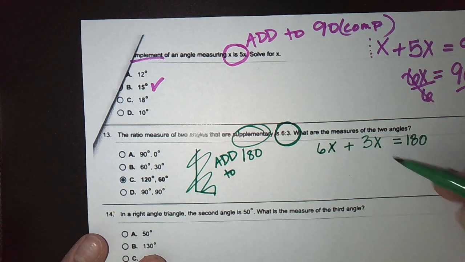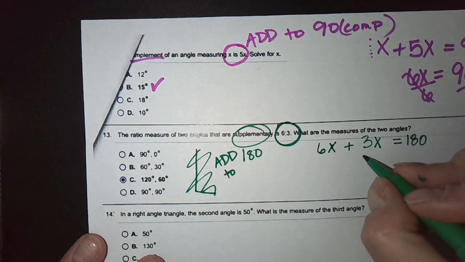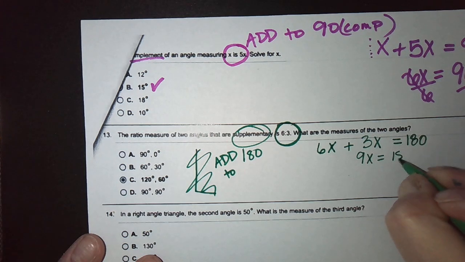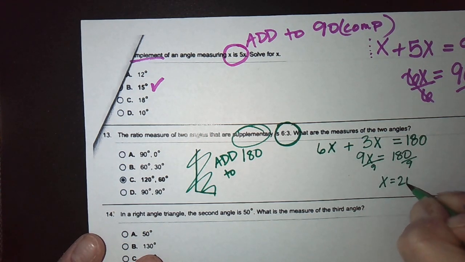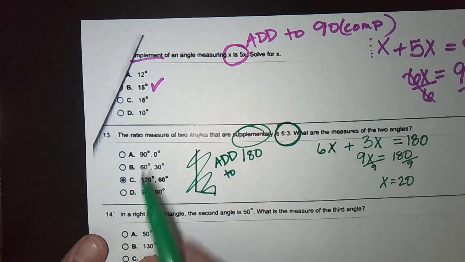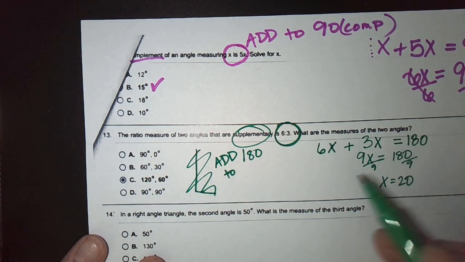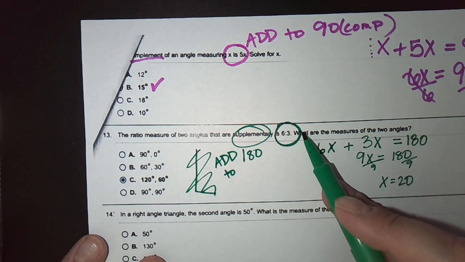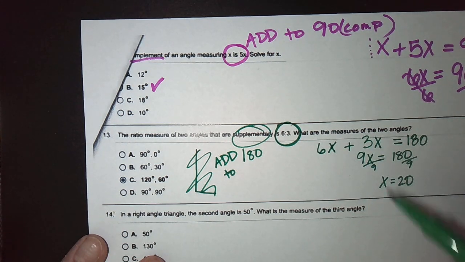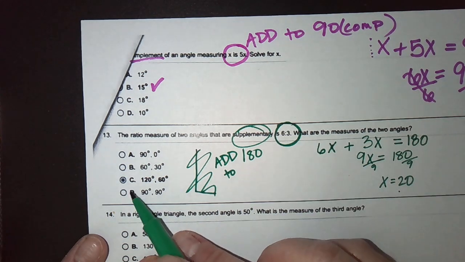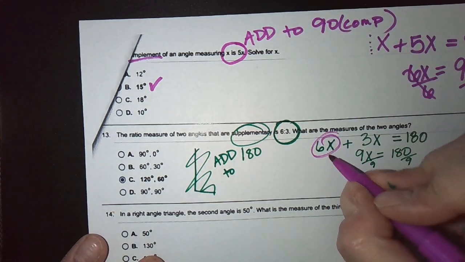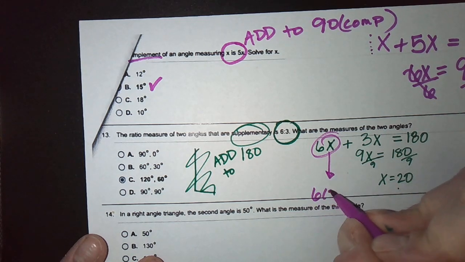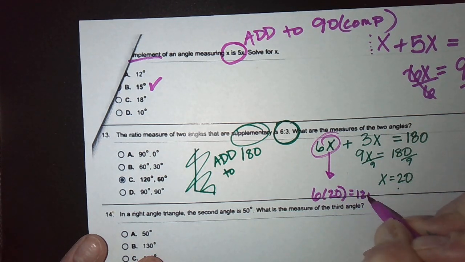So let's figure out what that x is, kind of like we just did the last problem. So you get 9x equals 180, divide by 9, x equals 20. Okay, but that's not one of the answer choices. That's because we had 6 and 3, where the scale factor is 20. To get our new angles, we're going to take this 6x and say 6 times 20, that's 120.